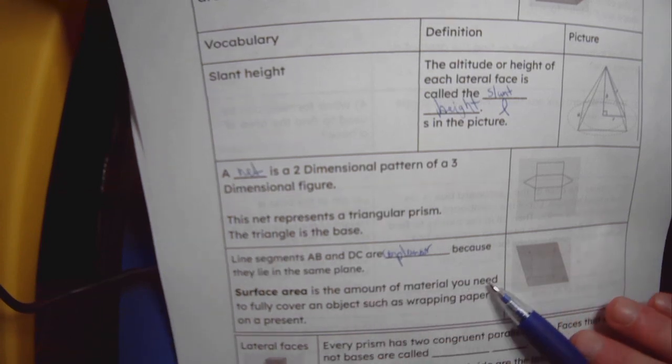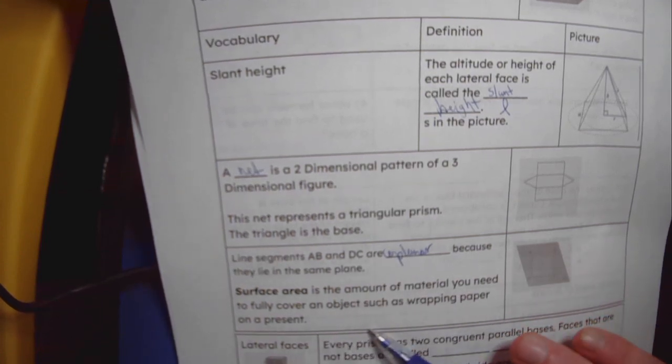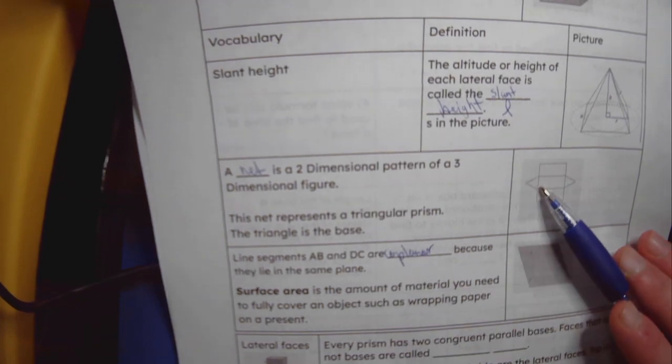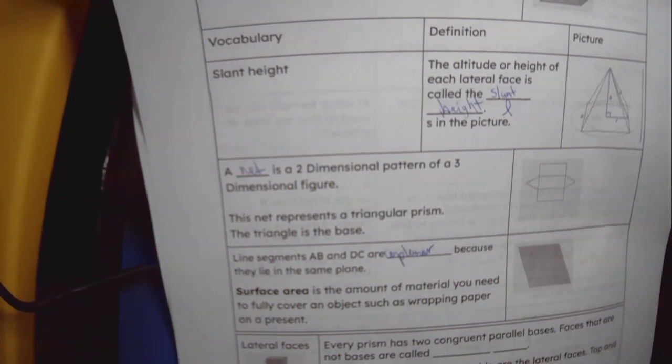Surface area is the amount of material you need to fully cover an object, such as wrapping paper on a present. Surface area is if I took the area of each individual shape of my 3D figure and I added it together, but it has to be on the outside of my 3D figure.